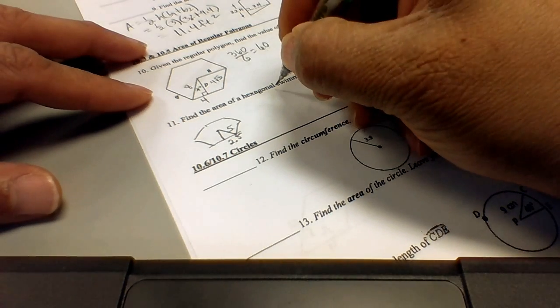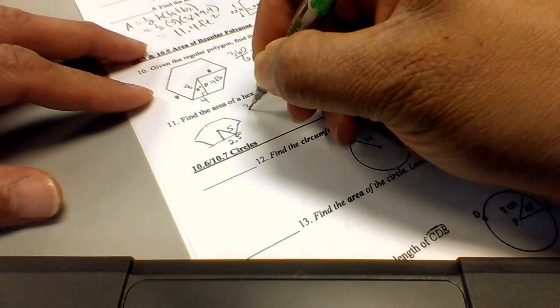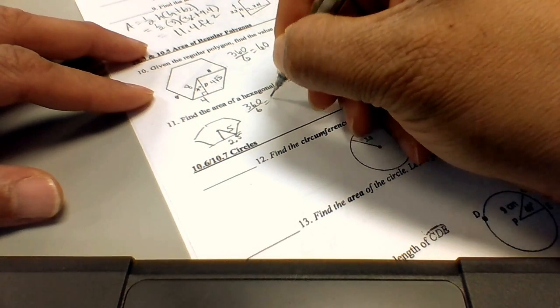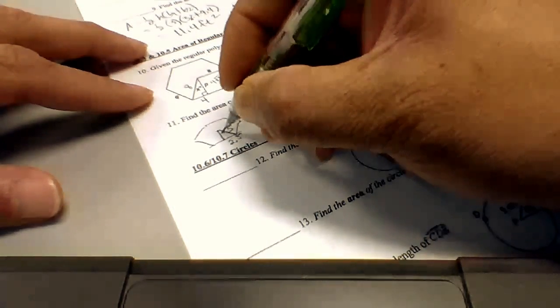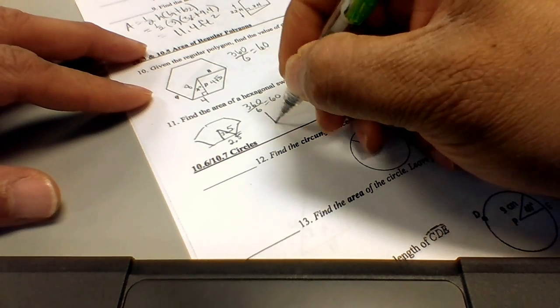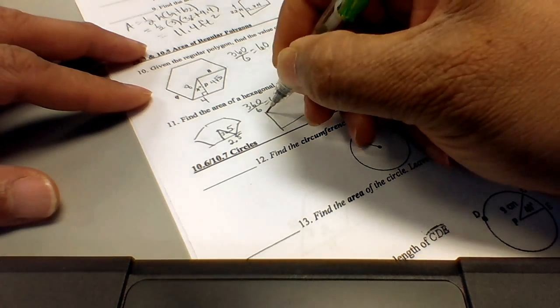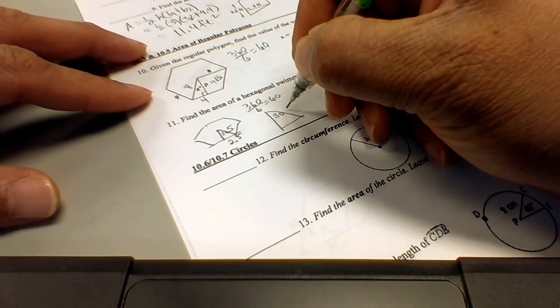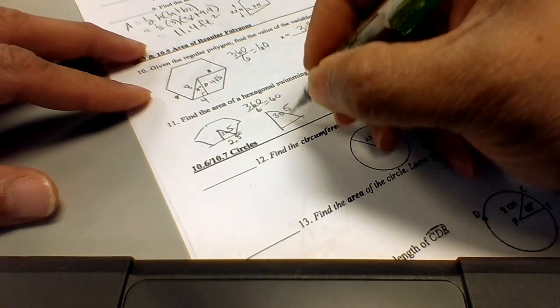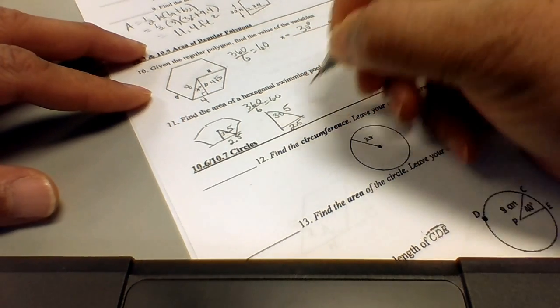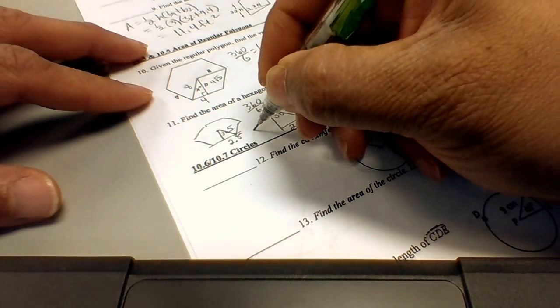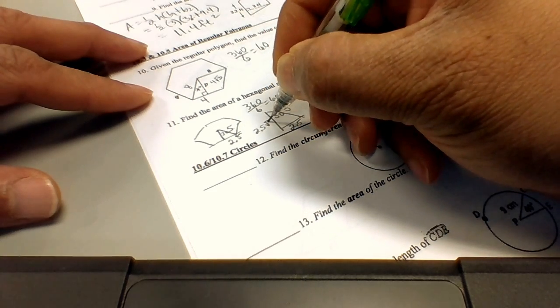So I've got to take 360 divided by 6, which will give me 60. So the angle up here then is 30. My radius is 5, so this is going to be 2.5. And so then this would be 2.5 square root of 3.